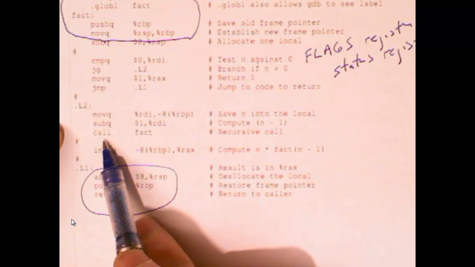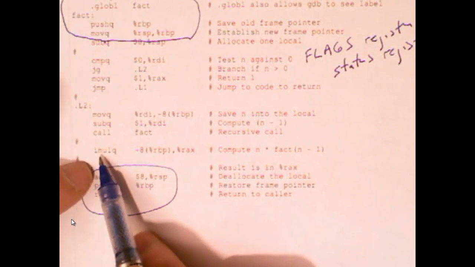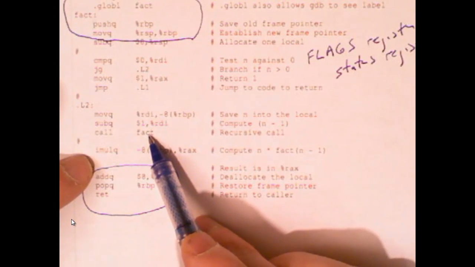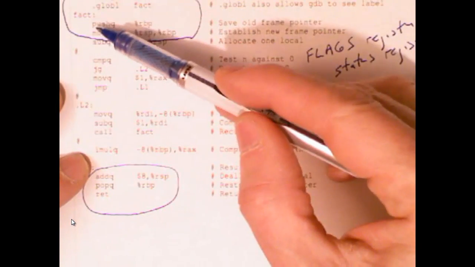And what the call instruction does is it takes that program counter value and pushes it onto the stack, and sets the instruction pointer to be the address of the factorial function, which is again back up here.